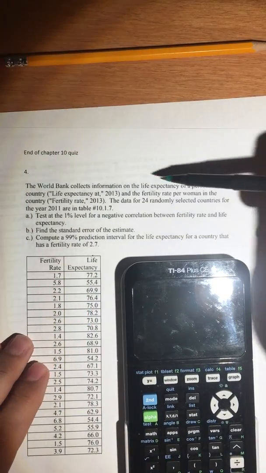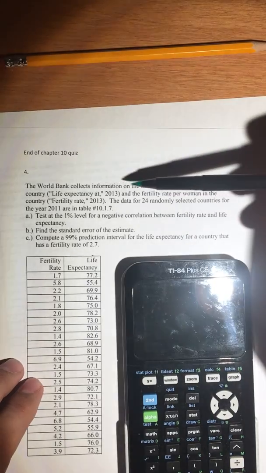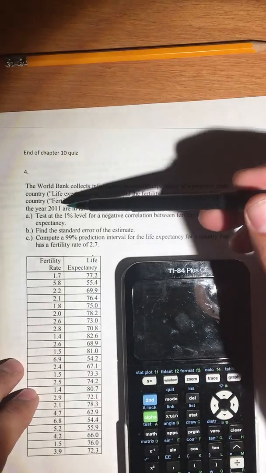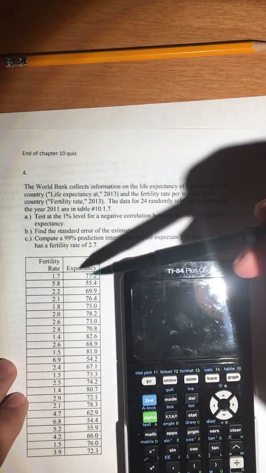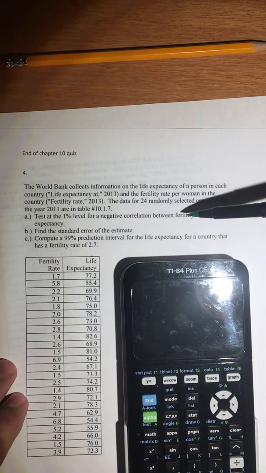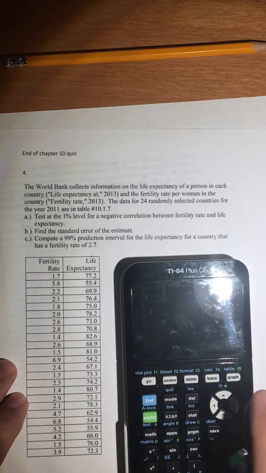Okay, so the World Bank collects information on life expectancy of a person in each country and the fertility rate per woman in their country. The data is for 24 randomly selected countries through 2011. So we've got the fertility rate, we've got the life expectancy. We're going to test at the 1% level for a negative correlation between fertility rate and life expectancy.